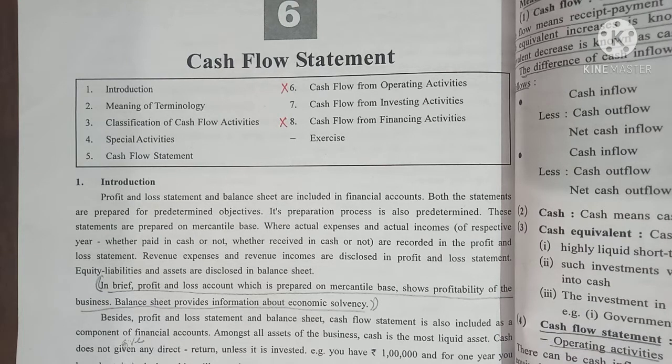How much cash comes in and how much cash goes out, that is what this statement will tell you. There are so many expenses or losses which you wrote in the trading account or profit and loss account, either on the debit side or the credit side, which affect the net profit, but the cash has not gone from the business, or cash has not come into the business either. Some situations like that will be shown.